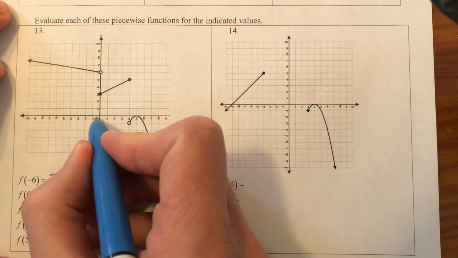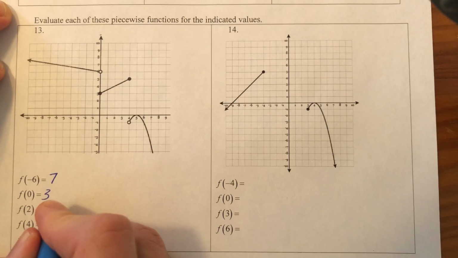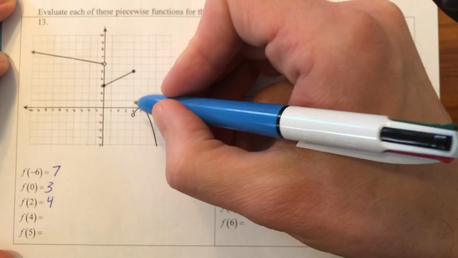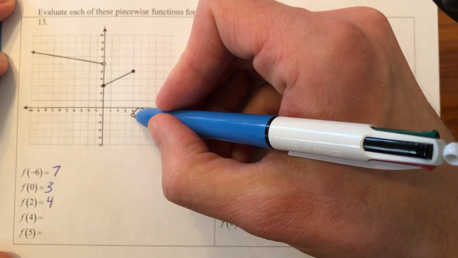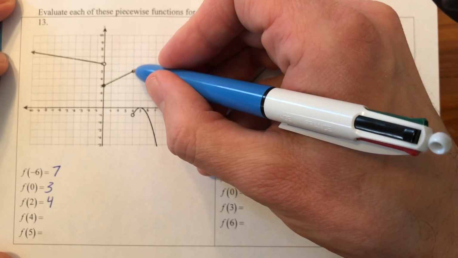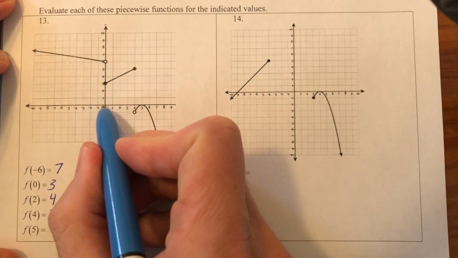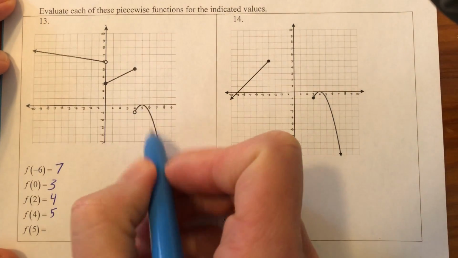F of 2, 2. And then I go up until I hit the graph and I get a 4. F of 4. Okay, I go over to 4, and then I look at this and I say, well, is it this one or is it this one? No, don't count the open one. That means it doesn't include it, but I will include this one. It's a 5.